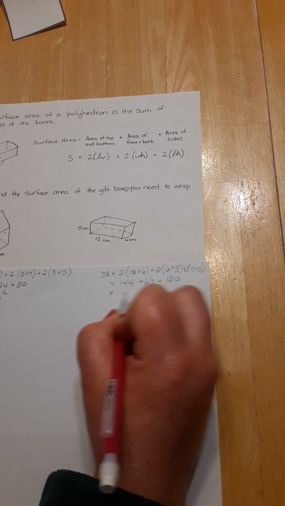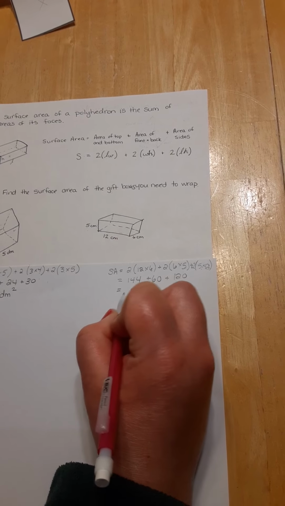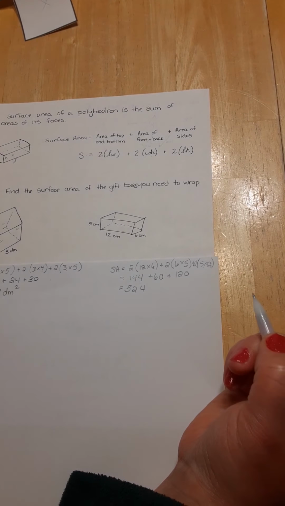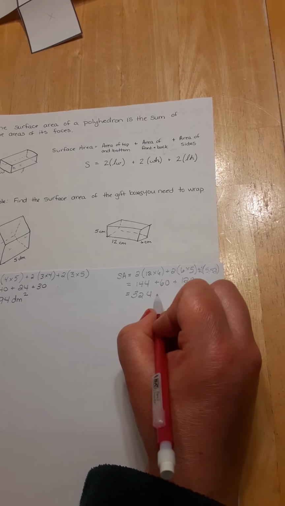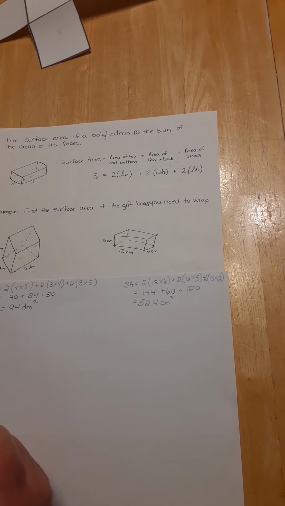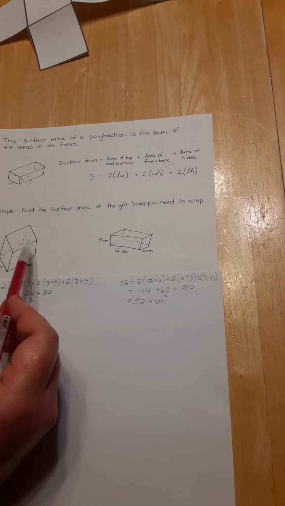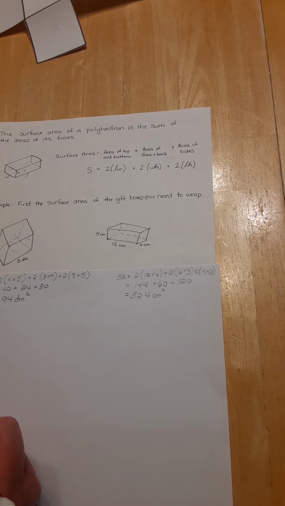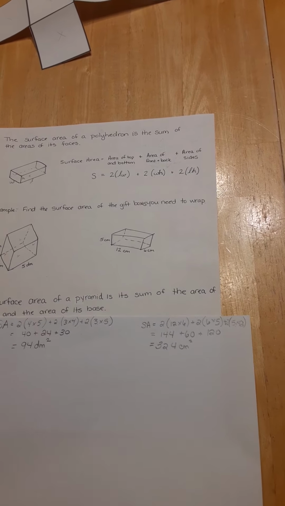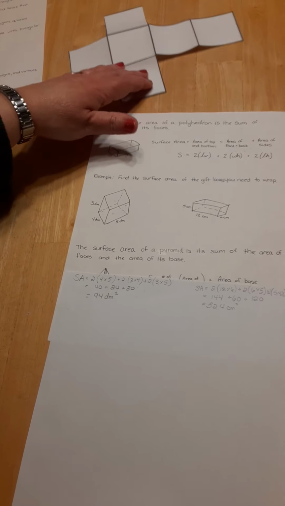Add them all up, and I have 324. And what is my units? I'm using centimeters, and we're dealing with area, so it's squared. So surface area is not hard. We just got to remember that we need to get every face that we have here, its area, and add it together.